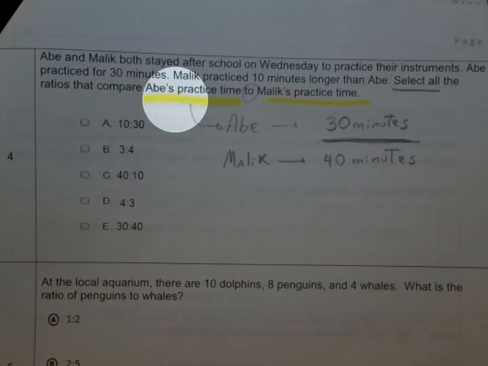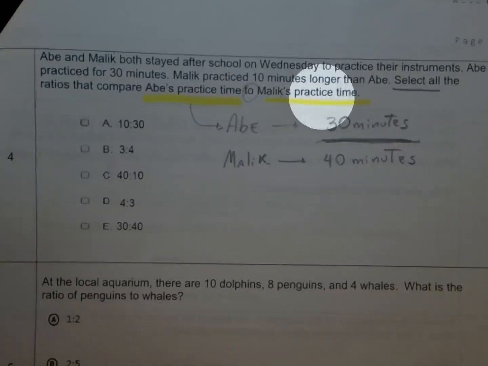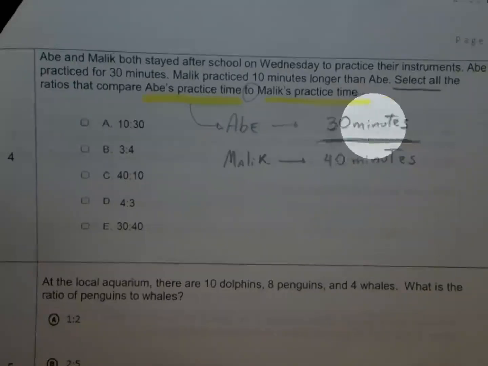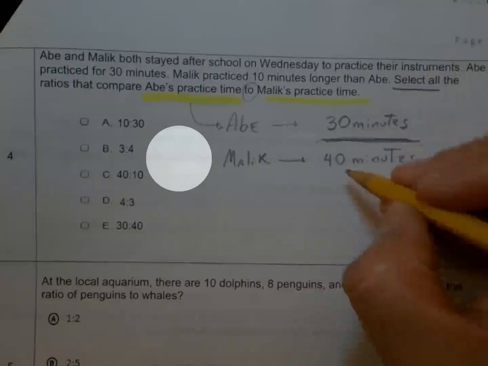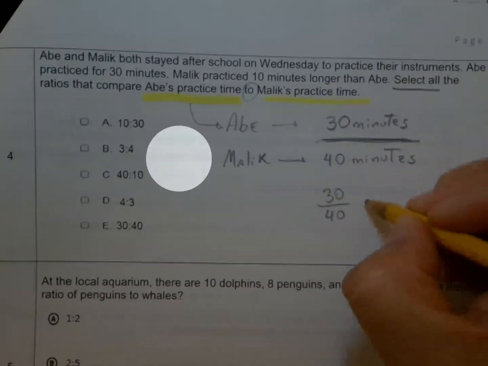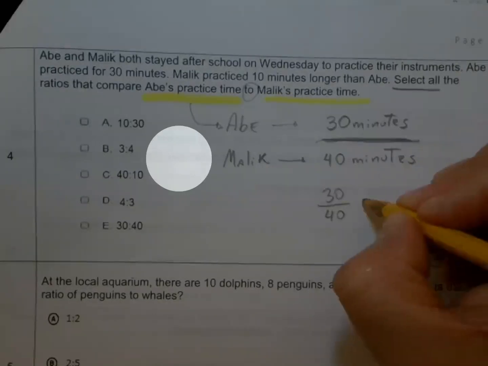Abe's practice is going to be the first group. The word to means this line right here. Malik's practice time. Malik is the last group, so therefore we're going to put it here at the bottom.